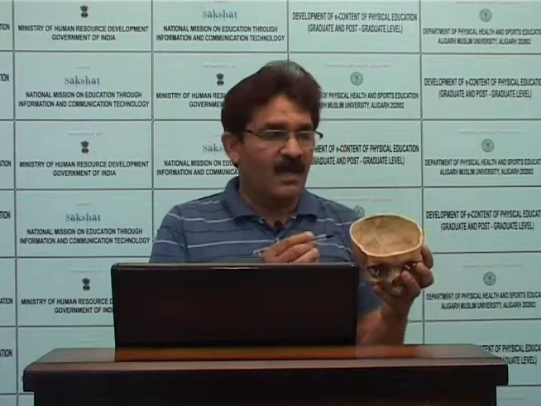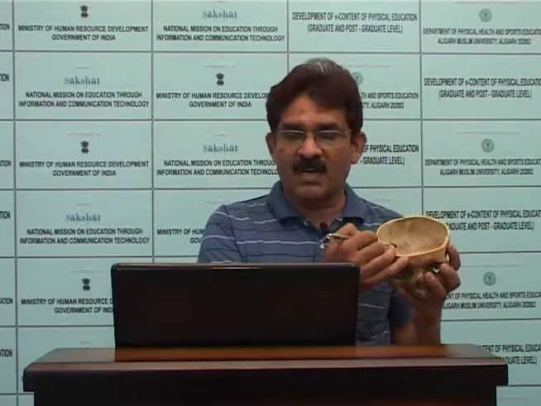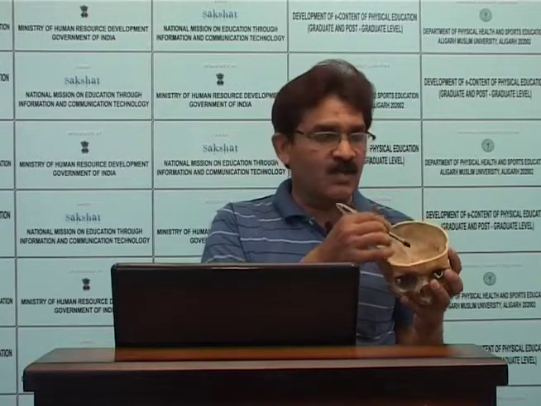Bregma is the landmark formed by the intersection of the sagittal and coronal sutures. Bregma is situated on the top of the head. This is the coronal suture, and this is the sagittal suture.